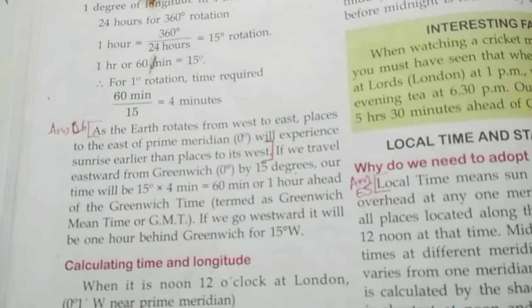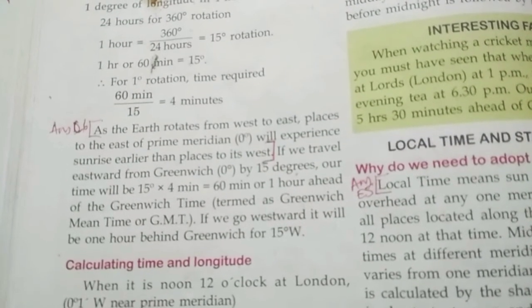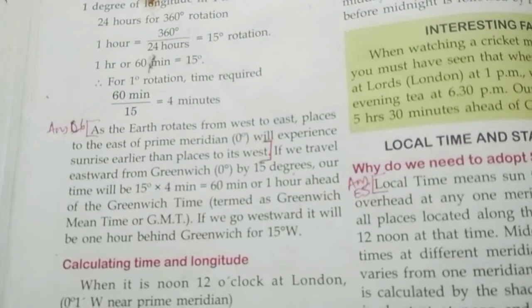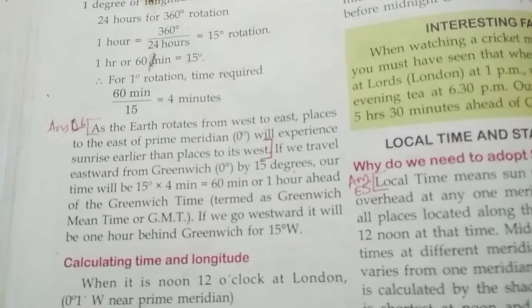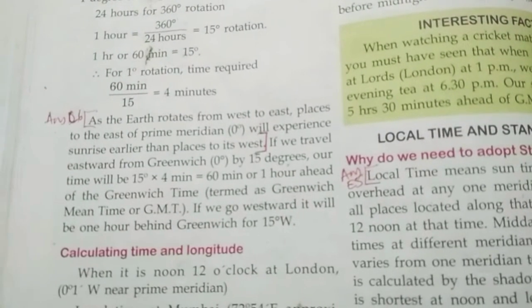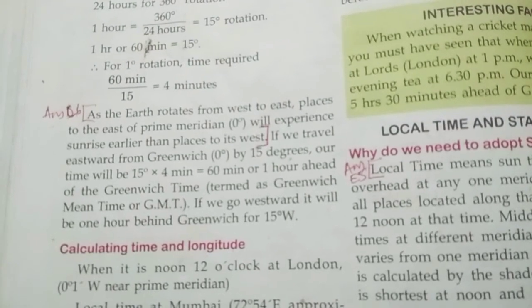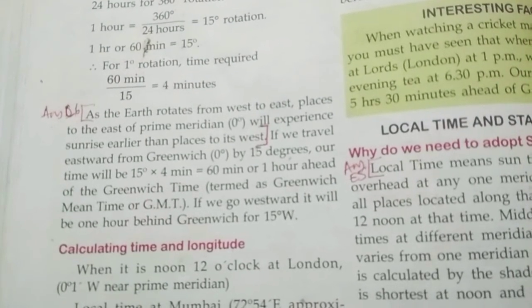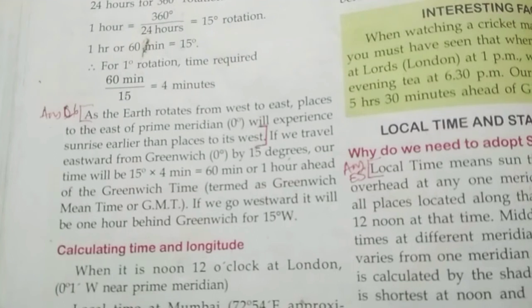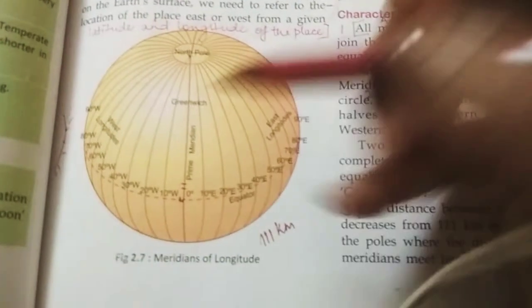If we travel eastwards from Greenwich by 15 degrees, our time will be 15 degrees into 4 minutes, that means 60 minutes or 1 hour ahead of Greenwich time, termed as Greenwich Mean Time, GMT. If we go westwards, it will be 1 hour behind Greenwich for 15 degrees west. So let's take this again.